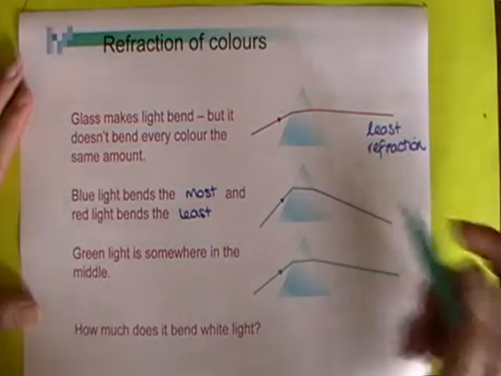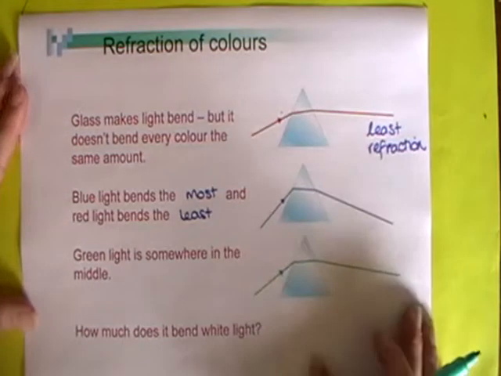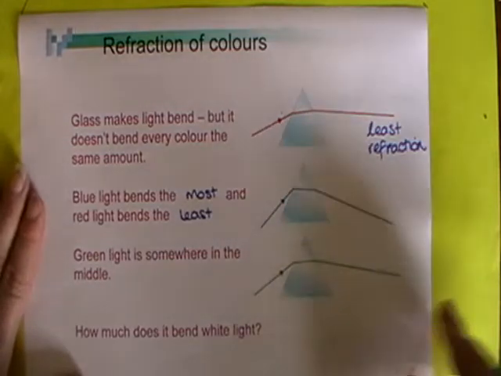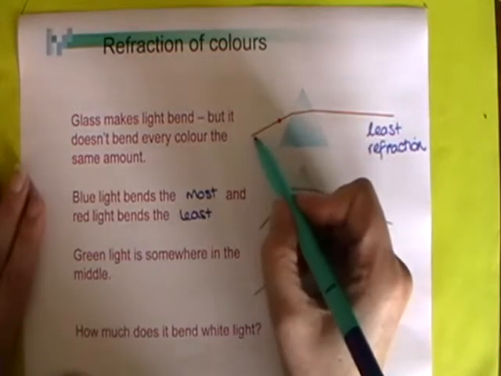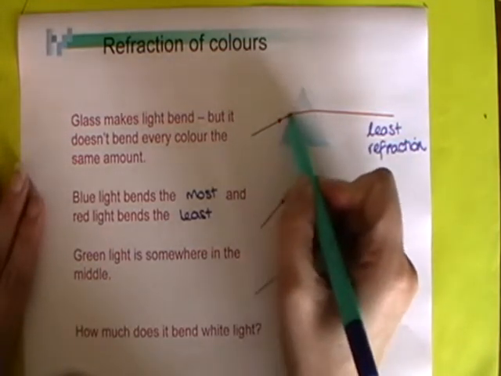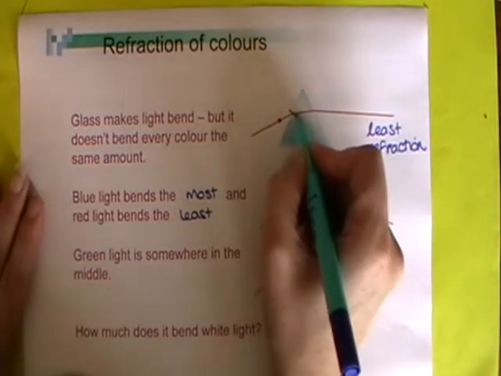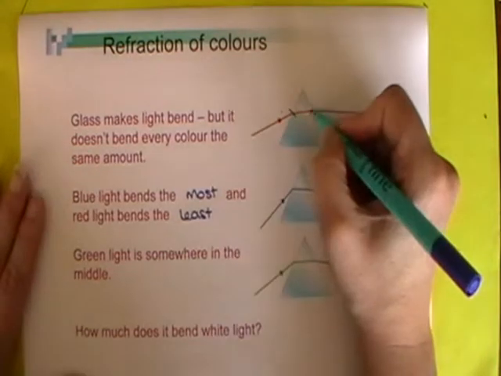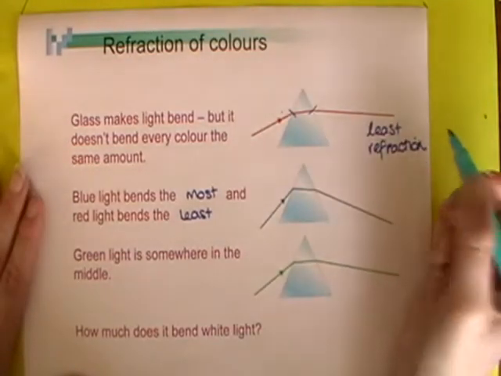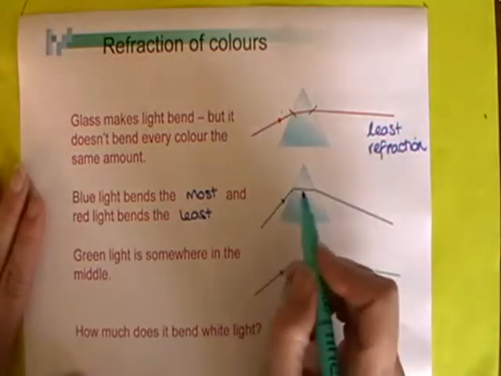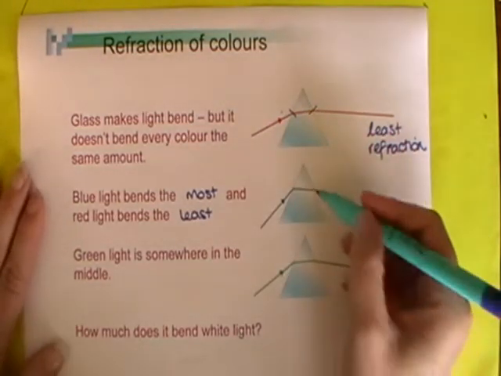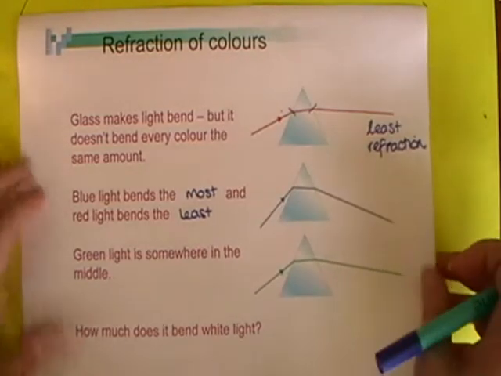But how much would a glass prism bend the white light? Before we move on to an image of it, let's just look at what bending's happening. We have an incident ray, and if we draw a normal, we can see that it is bent towards the normal as it enters the glass prism, and then if we drew another normal as it leaves the glass prism, it is bent away from the normal again. The same happens for each colour.